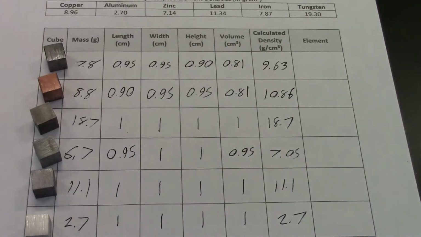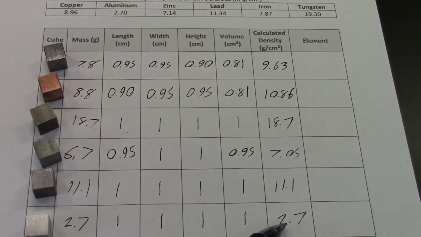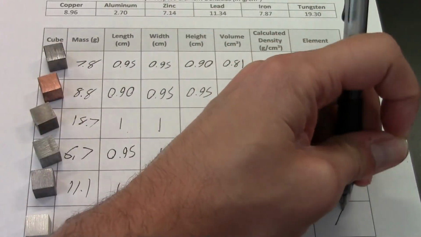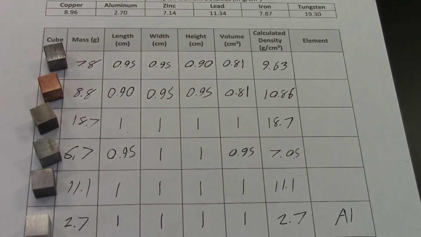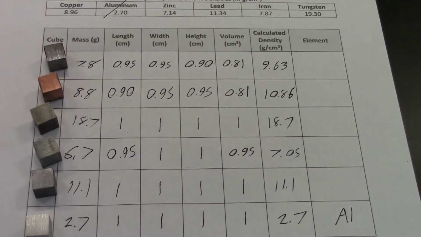Okay, now that we've got our calculated densities, let's take a look at our table of accepted densities up top here and see if we can match anything up. So let's start with the easy ones. So this one, aluminum, is 2.7, and that's exactly what we got for the last one. So that is really encouraging. So I'm going to write Al here because that's the symbol for aluminum. So we've checked off our aluminum.